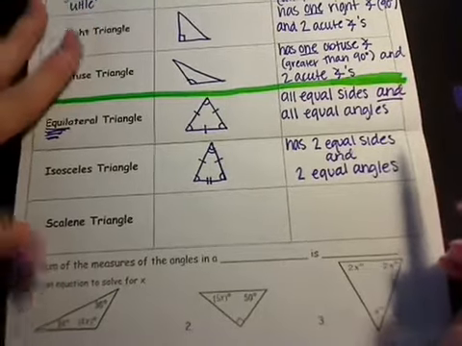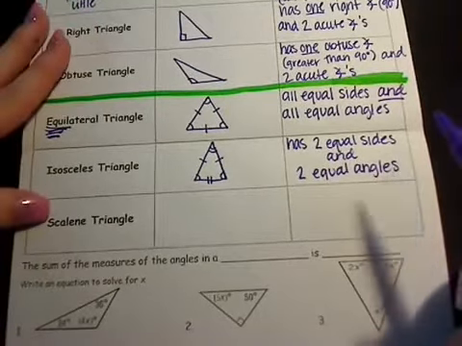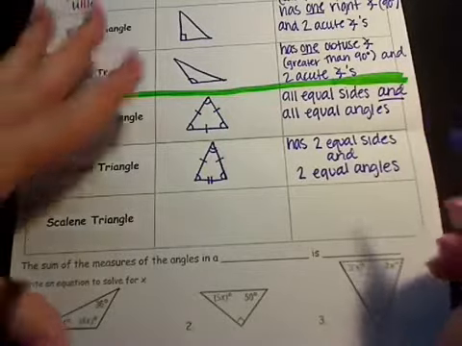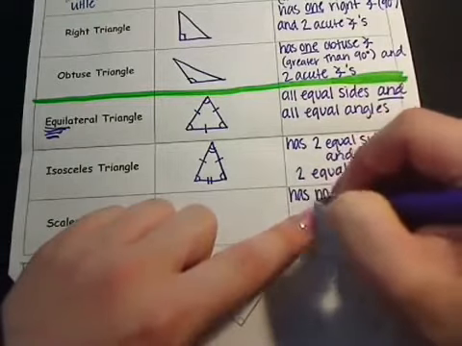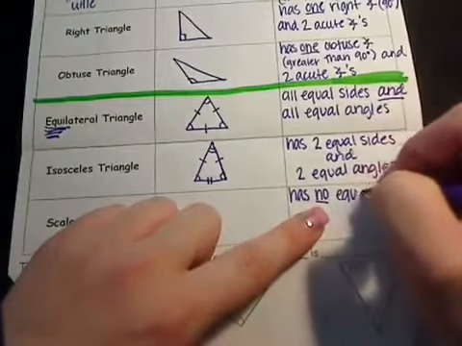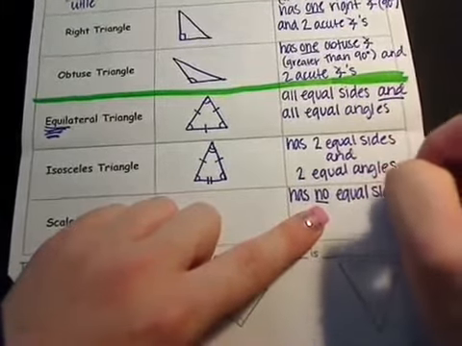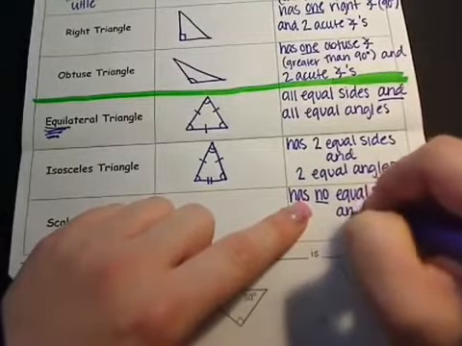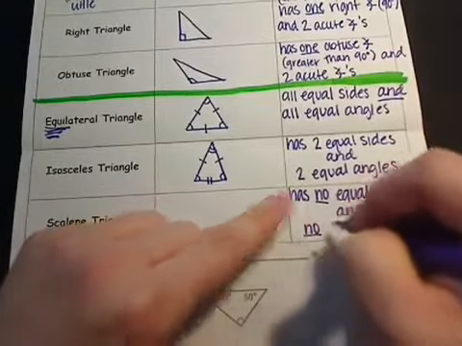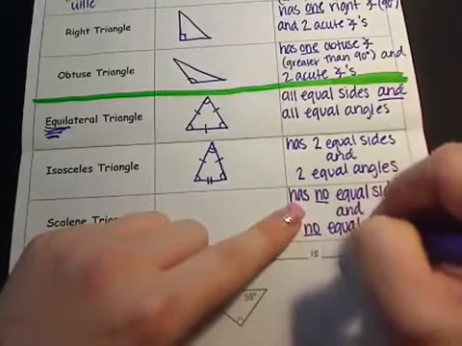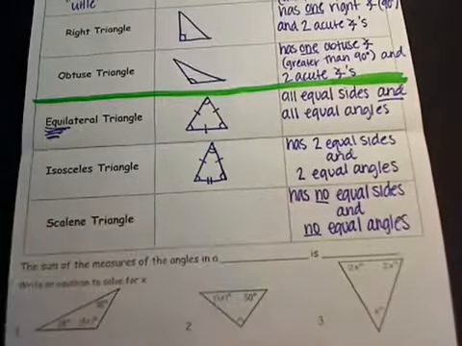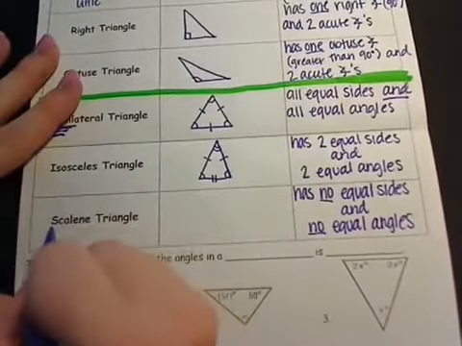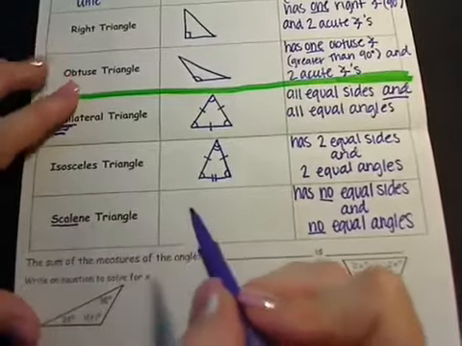And then the last one is a scalene triangle. A scalene triangle has no equal sides and no equal angles. And here's how you can remember that. When I see scalene triangle, I see scale.